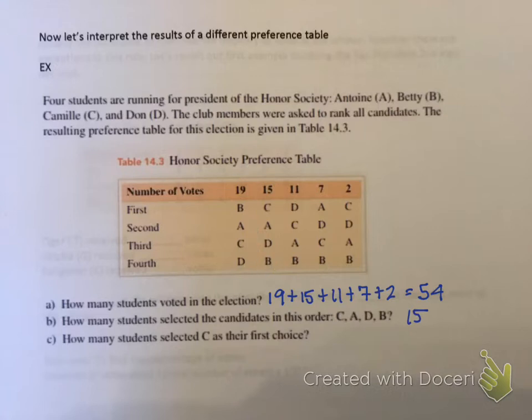And it says how many students selected C as their first choice? Well, I look at the first row. So I'm right here, first row. Okay, I have a C there, and I have a C here. So 15 people voted for C as their first choice, and an additional 2 did. So that totals out to 17. And that is the answer for this example.